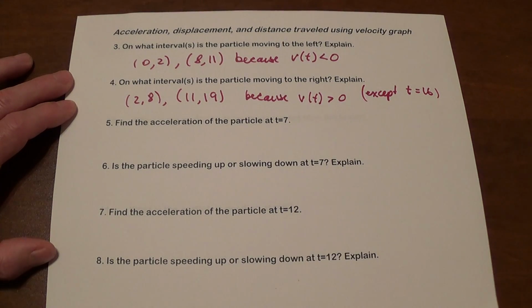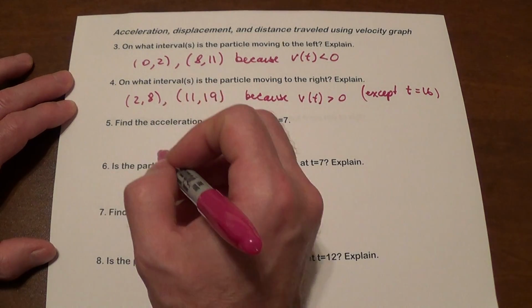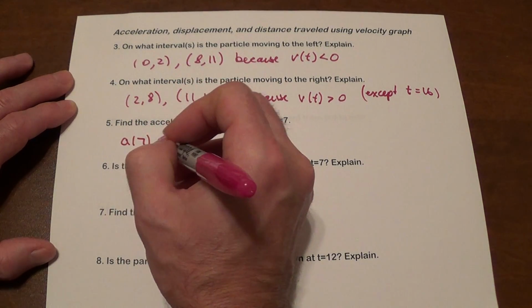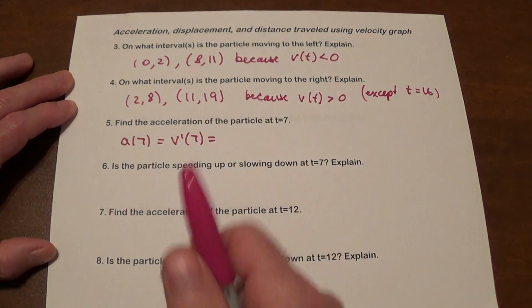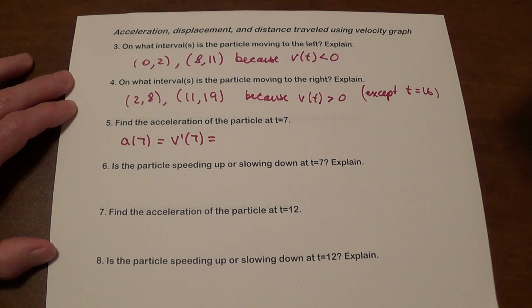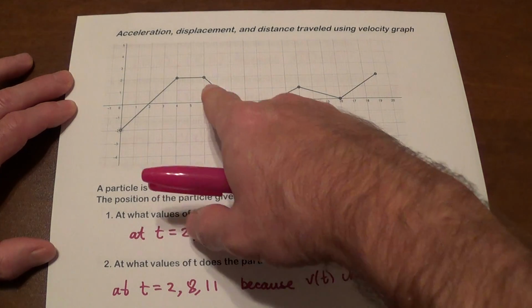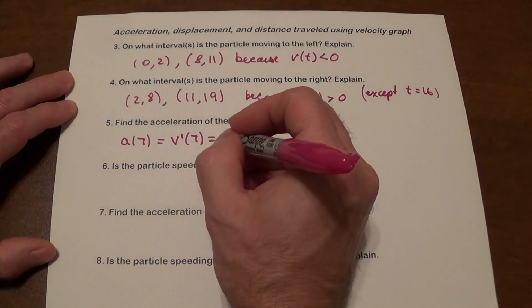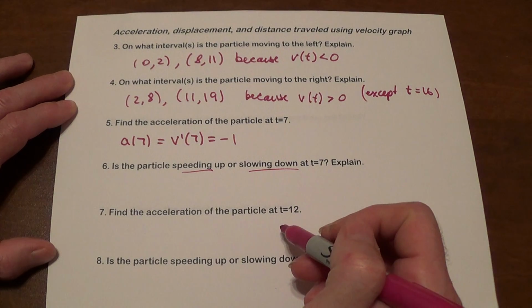Find the acceleration of the particle at t equals 7. Well, if you remember the relationship between the acceleration and velocities, the acceleration is going to be the derivative of velocity at that same point. So all we need to do essentially is figure out the slope of the velocity graph at 7, which is right here, and the slope of this line is -1. So it's -1.